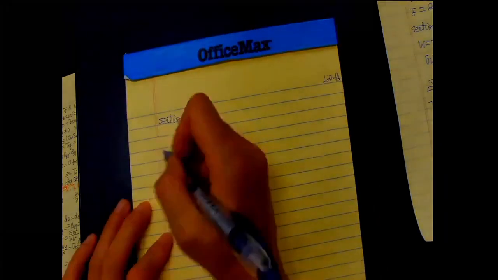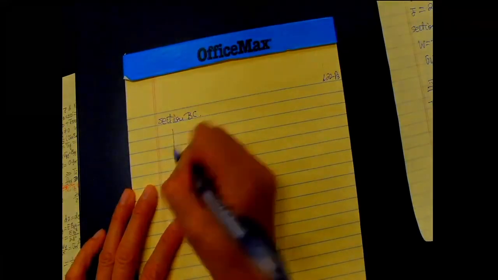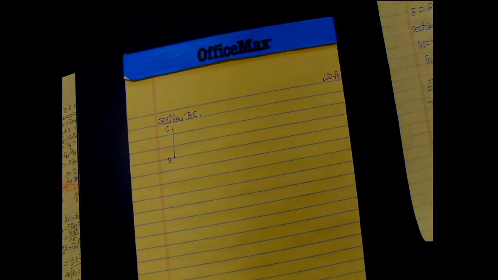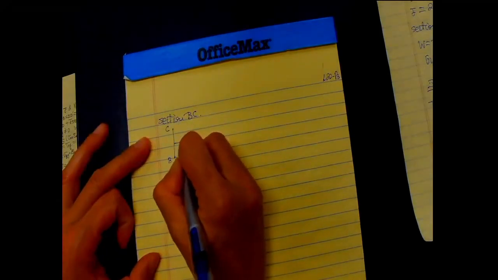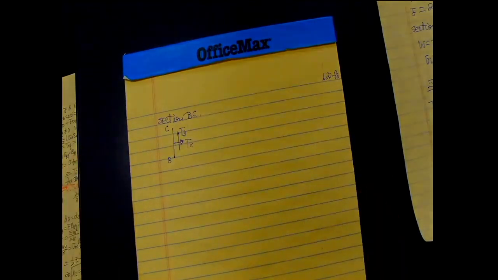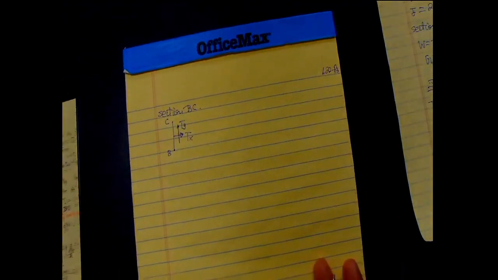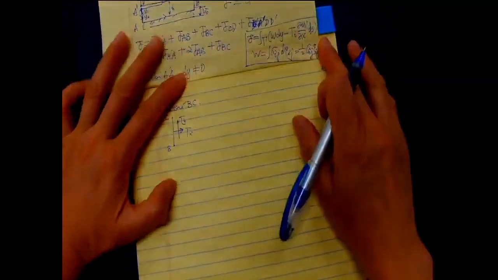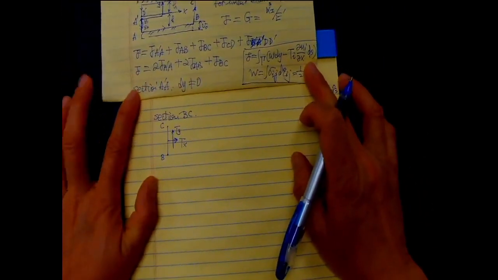Okay, so BC, I draw it over here. So the traction force, again, will be Tx and Ty over here. So we go back to that equation over here.